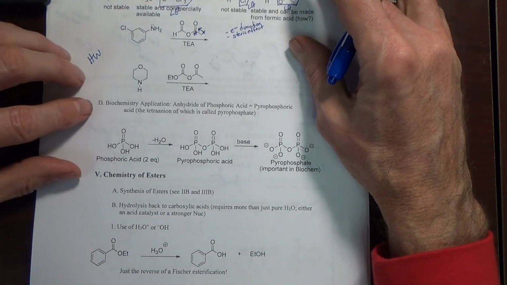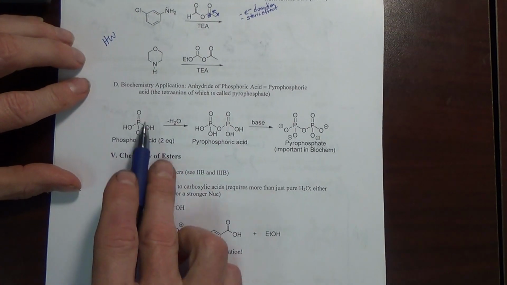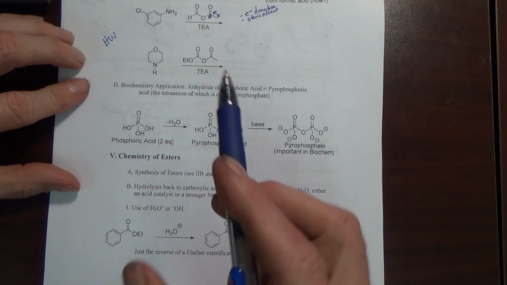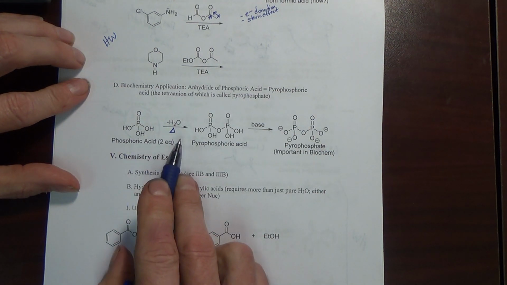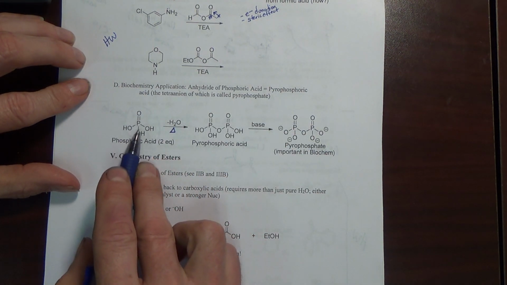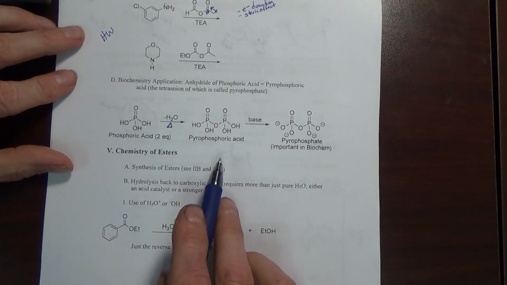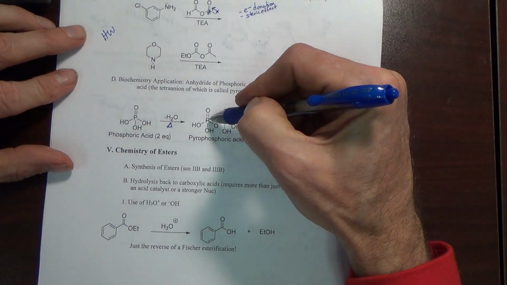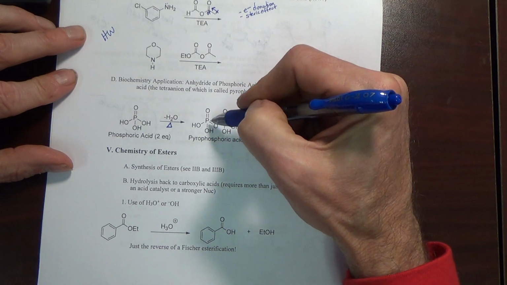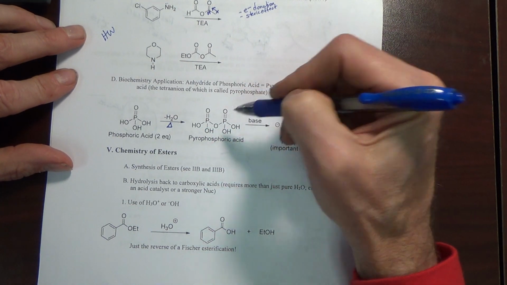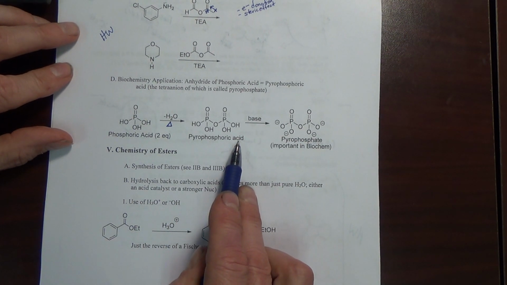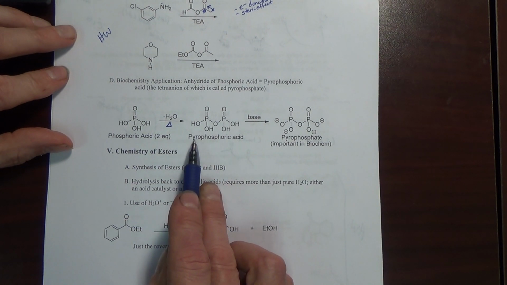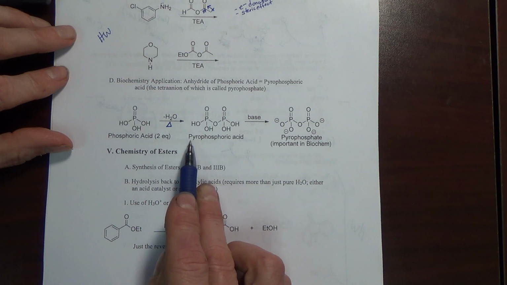Let's end here with a biochemical application. This is phosphoric acid. If you heat it, you can also do a thermal dehydration and get an anhydride. You can make this sort of dimerize and lose water. The oxygen is now bonded to two phosphorus groups, analogous to a carboxylic acid anhydride. This is called pyrophosphoric acid. The pyro kind of comes from high heating. It's a term that means like pyrolysis, high heating.